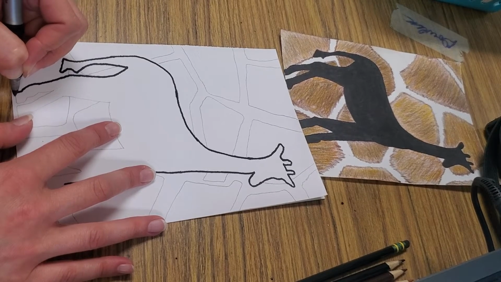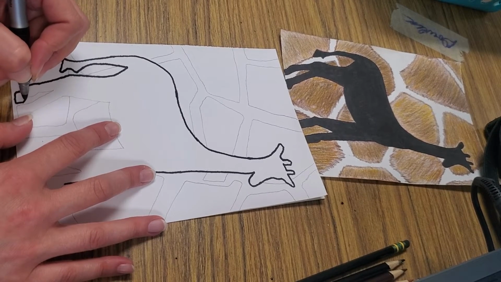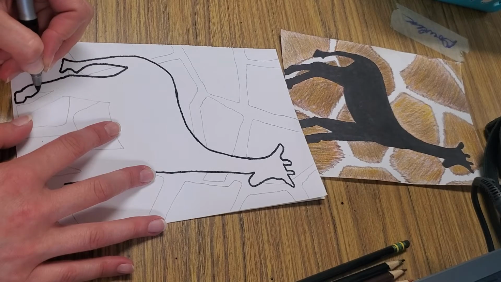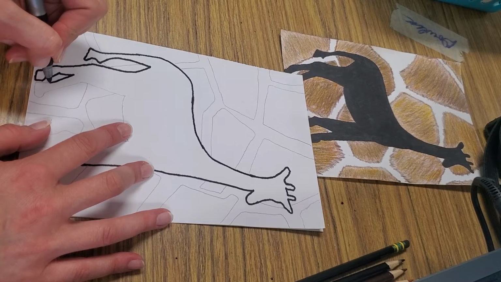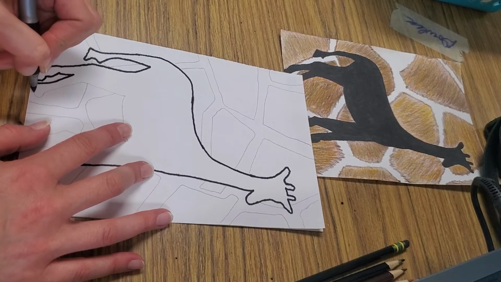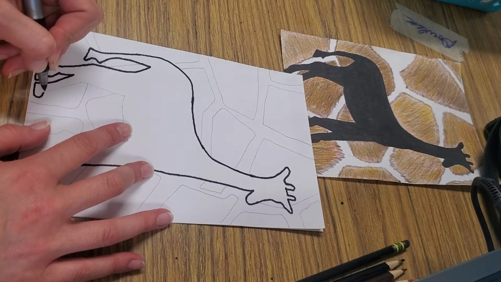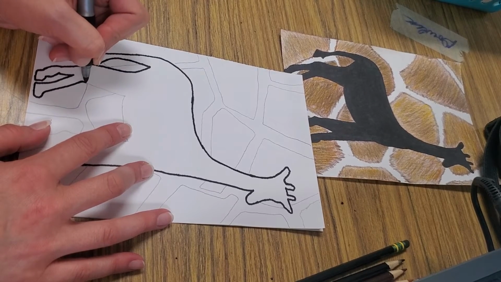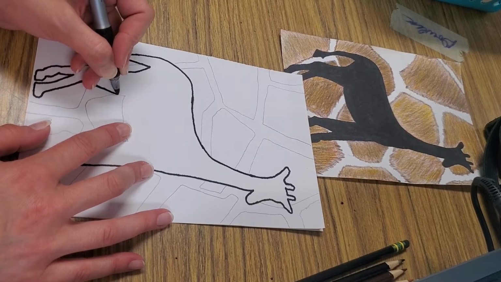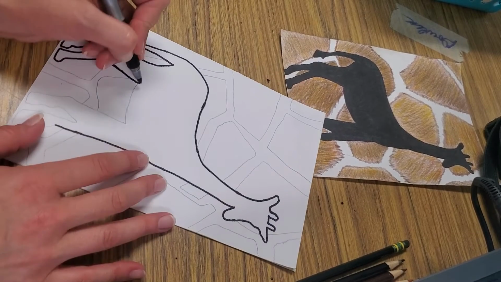It doesn't matter if you do your silhouette in black marker, black crayon, or black coloring pencils. It's completely up to you what medium you decide to draw your silhouette in, as long as you do it in black or at least the darkest color you have.